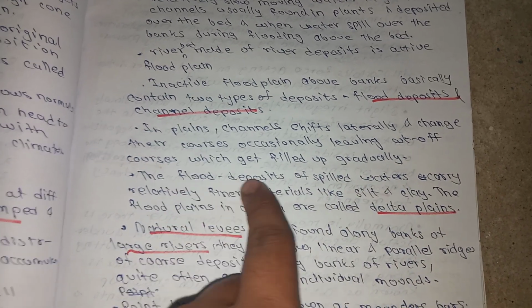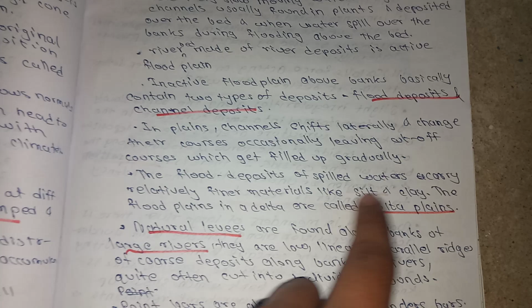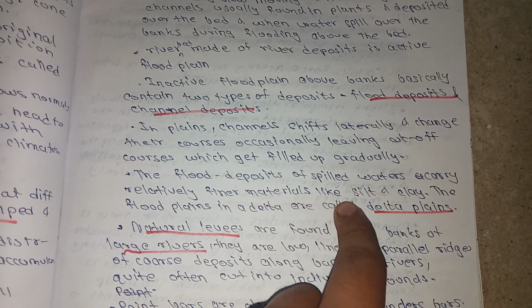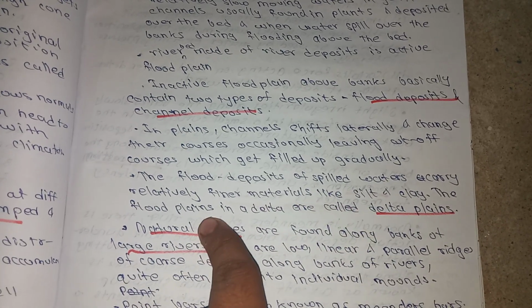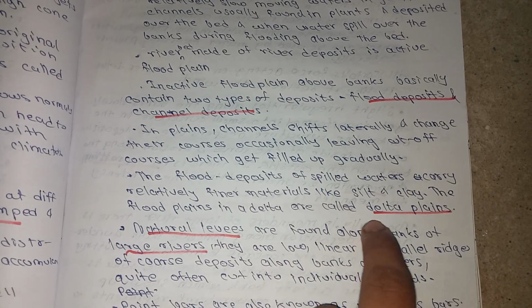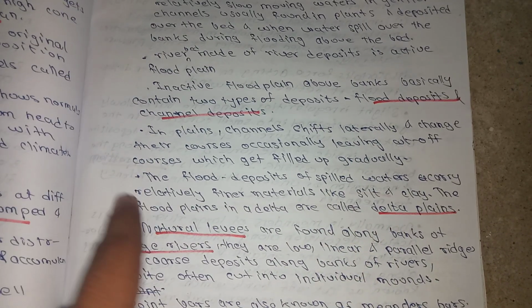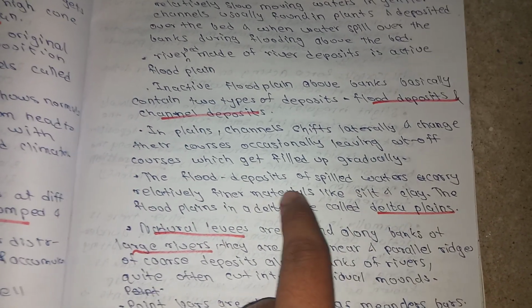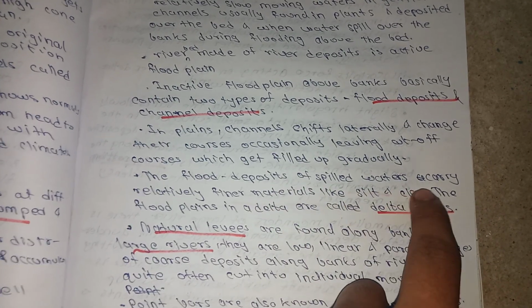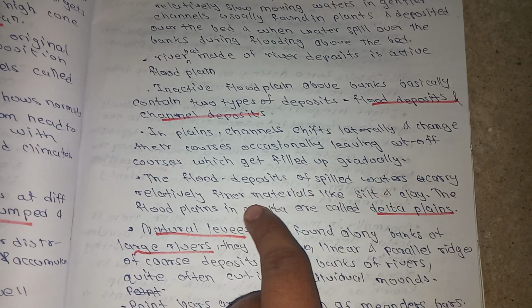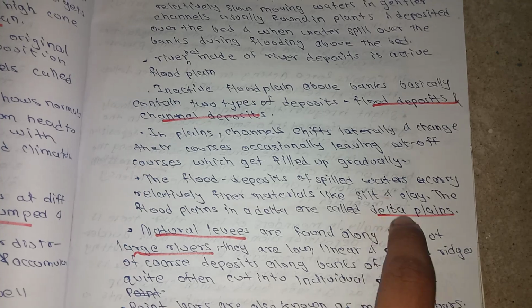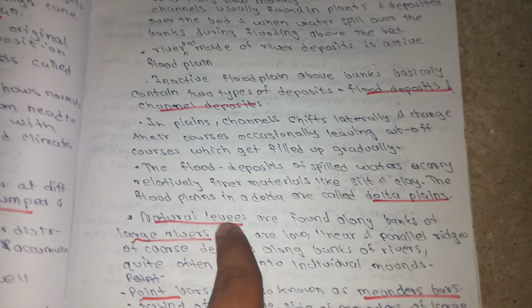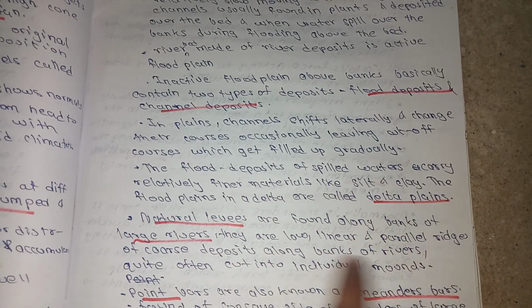The flood deposit of spilled waters carries relatively finer materials like silt and clay. The floodplains in deltas are called delta plains. This is the definition of delta plains, which is a flood deposit of spilled waters carrying relatively finer material like silt and clay. The floodplain formed in a delta is called a delta plain.